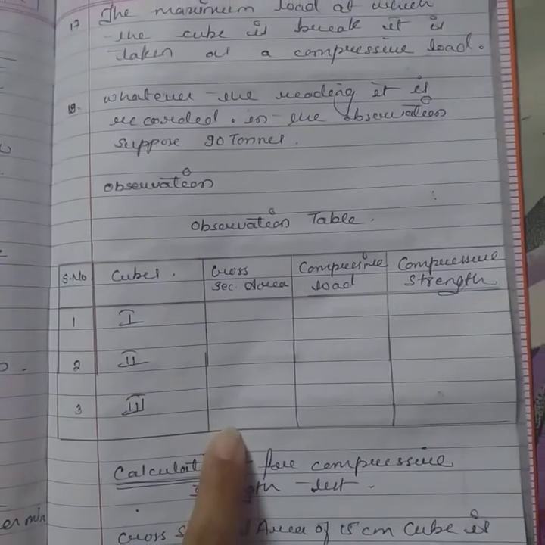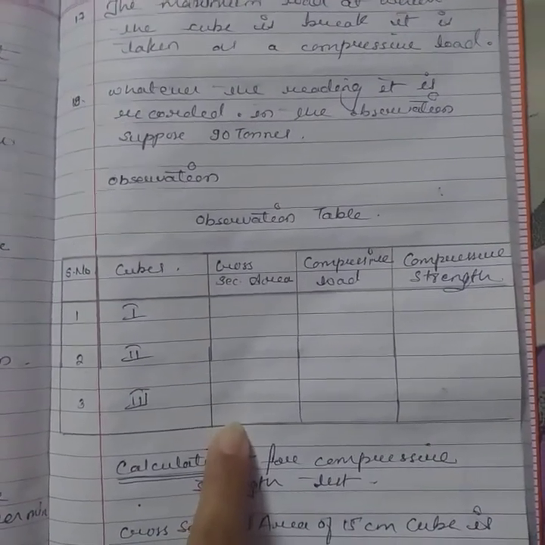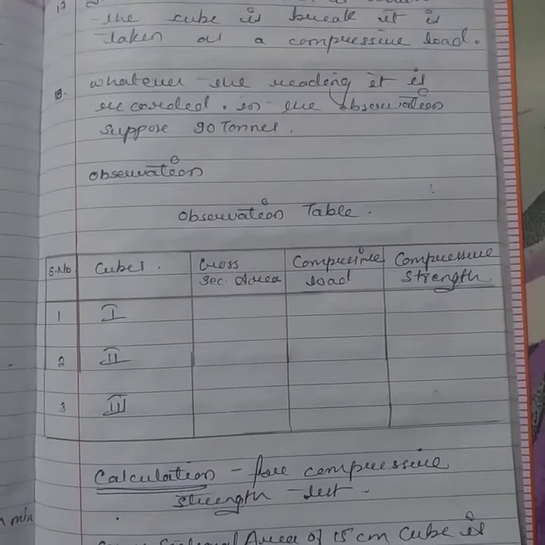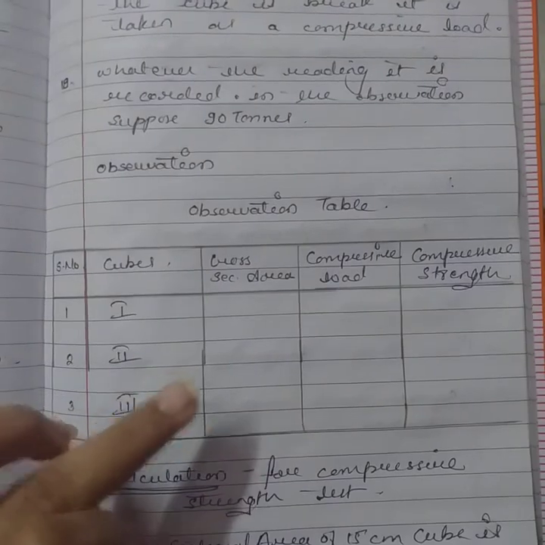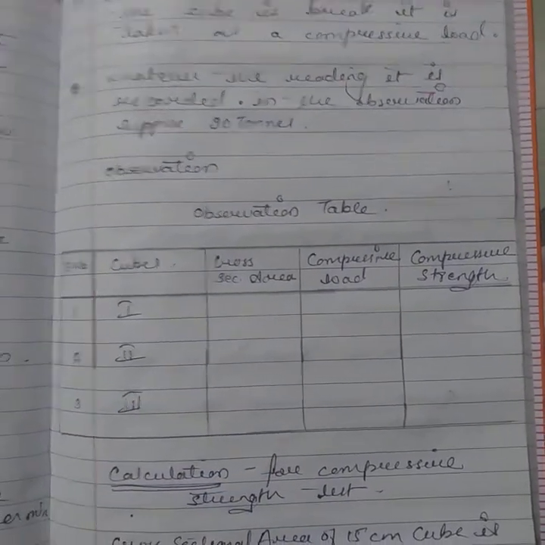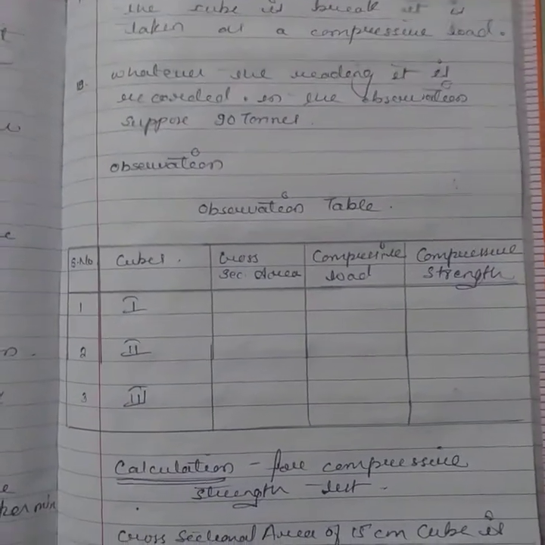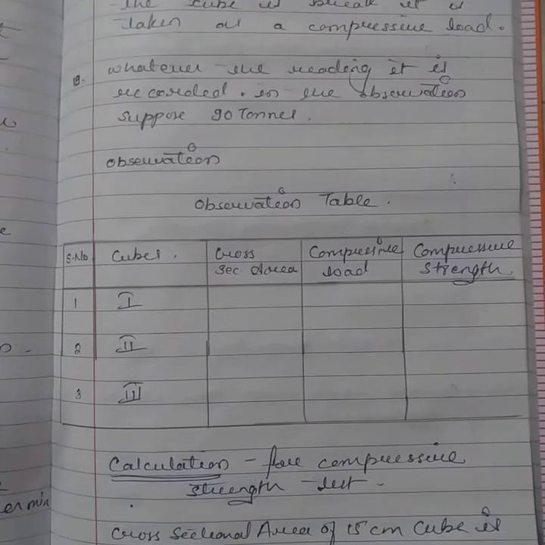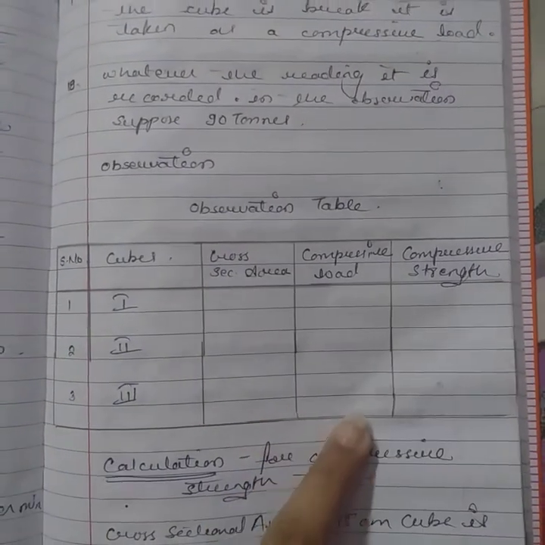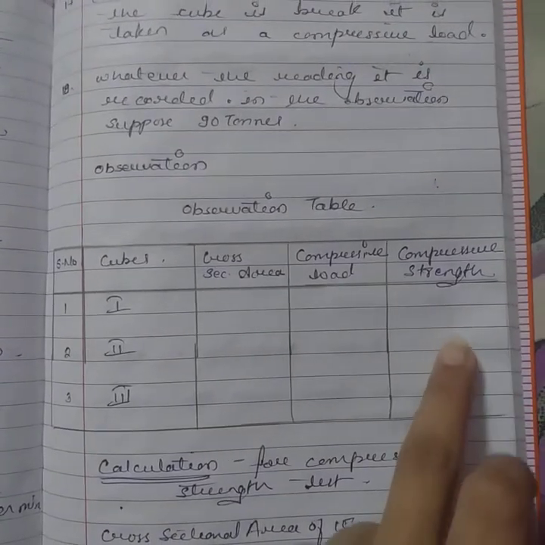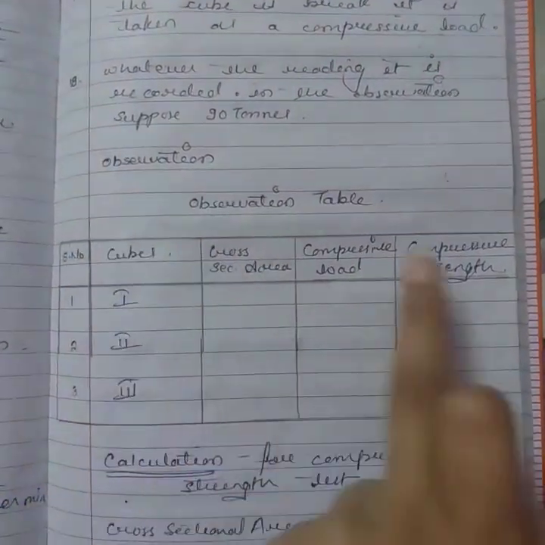Then their cross sectional area. As I told you, the cube is 100 mm or 150 mm; we are using 150 mm, so you have to write 150 mm here and take the cross sectional area accordingly. Then the compressive load: whatever maximum load you measure at the time when the cube breaks, you have to write down here. Then the compressive strength you can find for the different cubes.